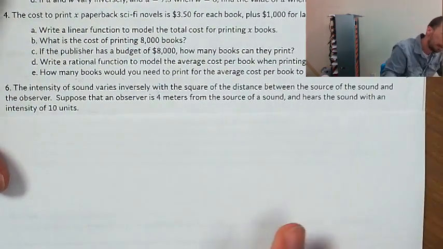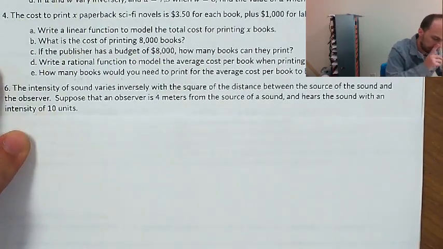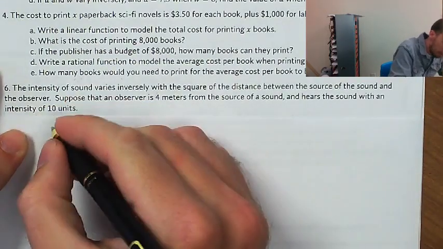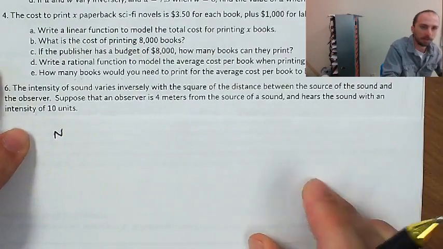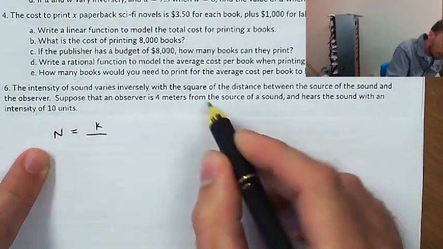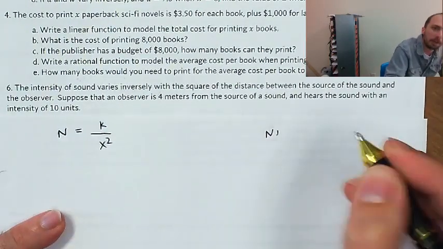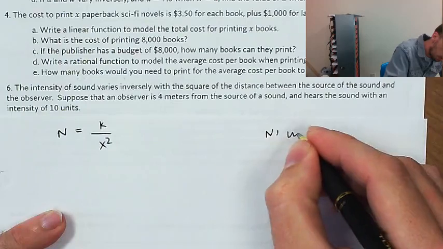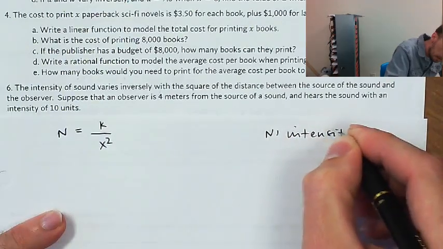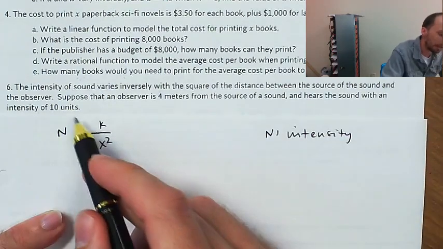Okay, so what I'm saying is that the intensity of the sound, I'll call that N, varies inversely with k divided by the square of the distance, and I'll call that distance x. So I'm going to define the variables off to the side just to remember. Intensity, in units.